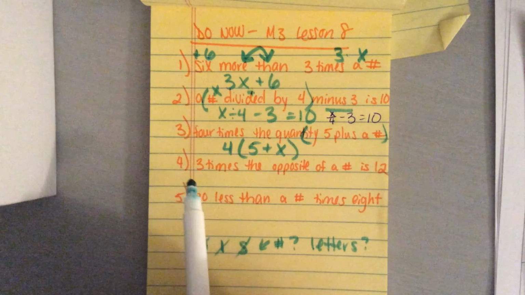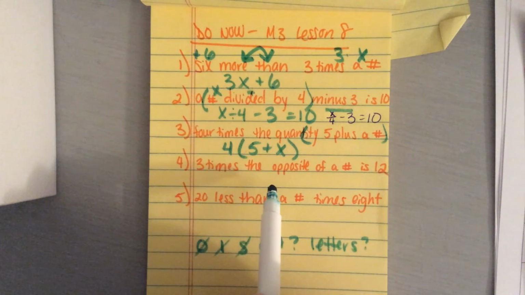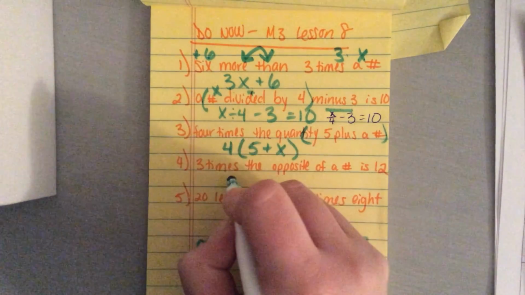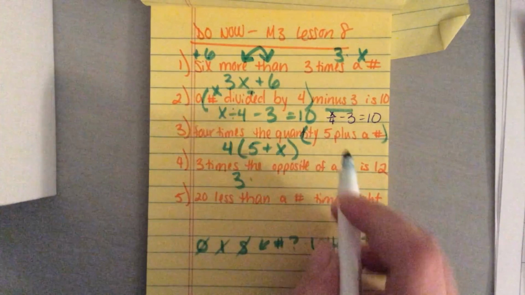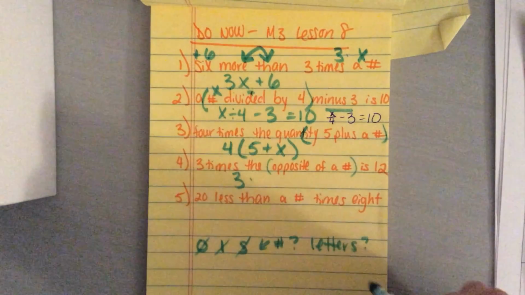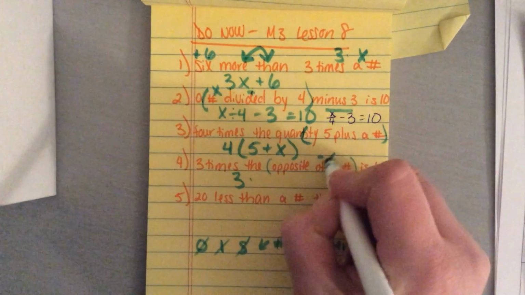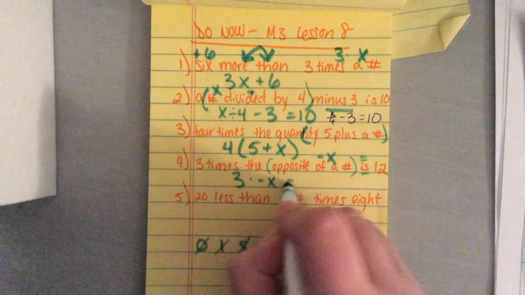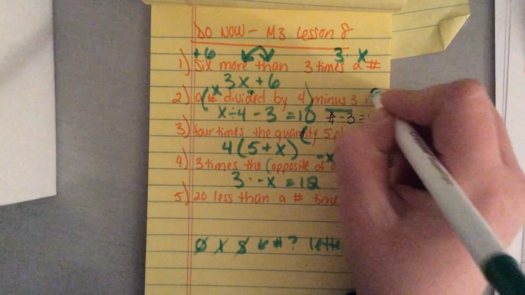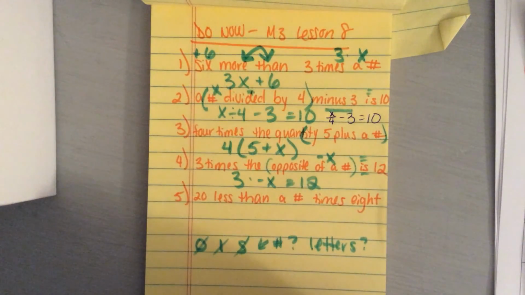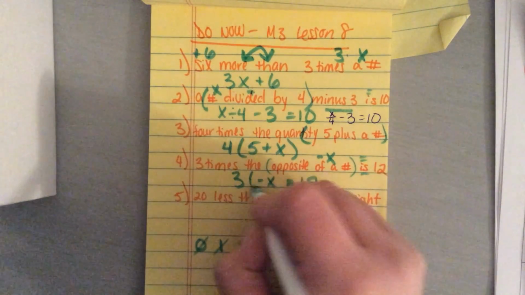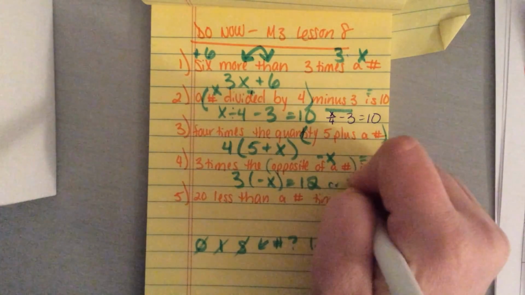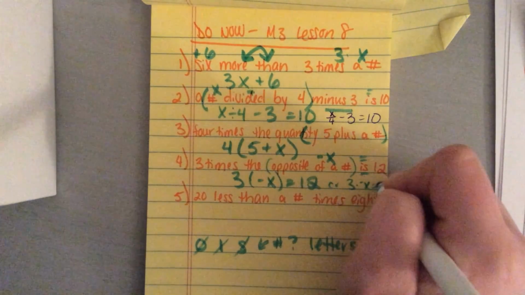Okay, so 4, 3 times the opposite of a number is 12. So 3 times the opposite of a number. Opposite means the negative. The number is x, so it's negative x. And then "is" means equals. Equals 12. This was an "is" up here. So I can write it like that. I could write this in parentheses if I would like, it doesn't matter, as long as you show 3 times negative x equals 12.